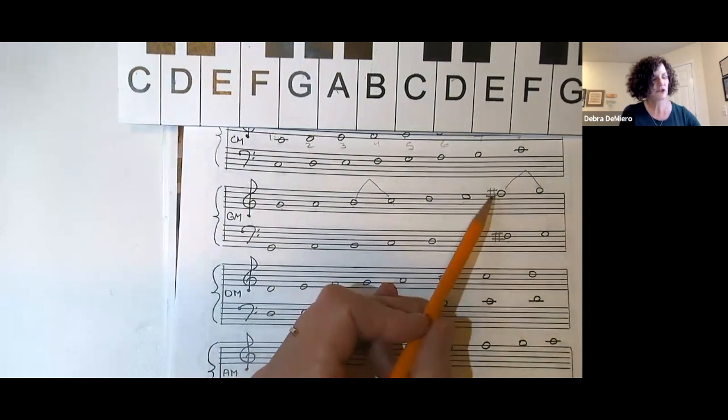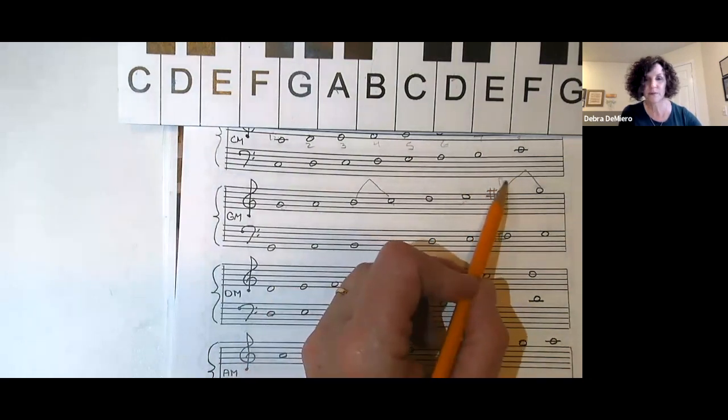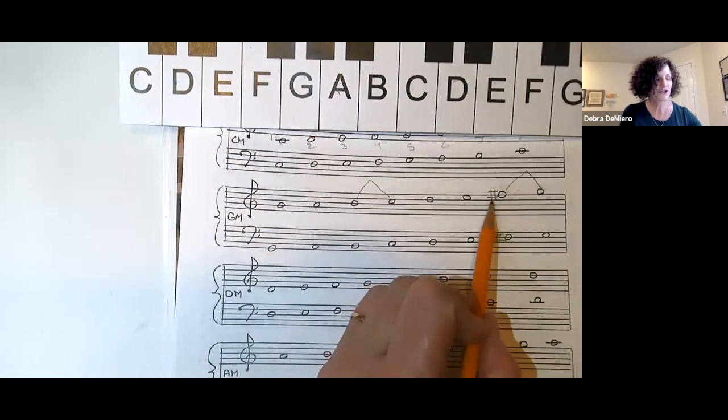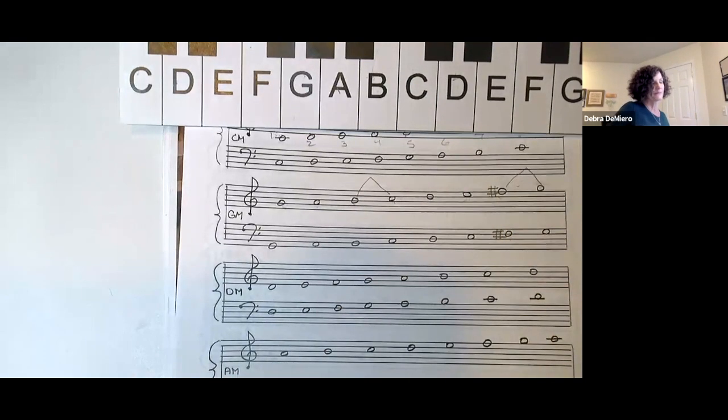Notice that I put the sharp right in front of the note. It is not correct to write a sharp up here, or even to write a sharp down here. The sharp is specific to the note. So this is a line note. We write the sharp on that line, okay?